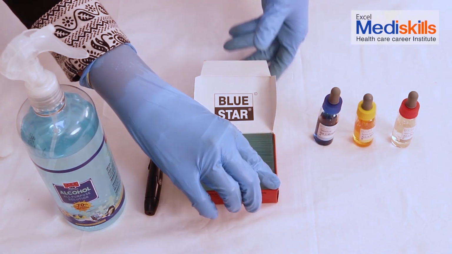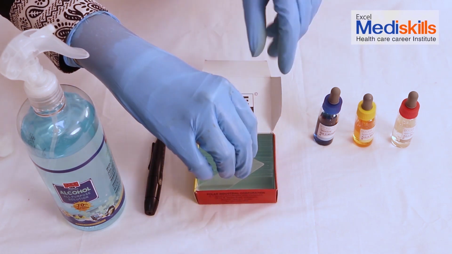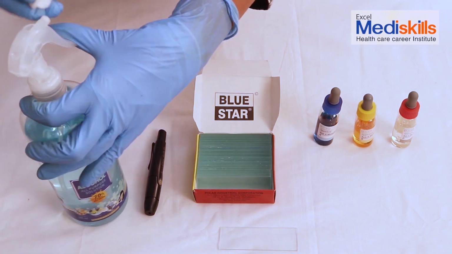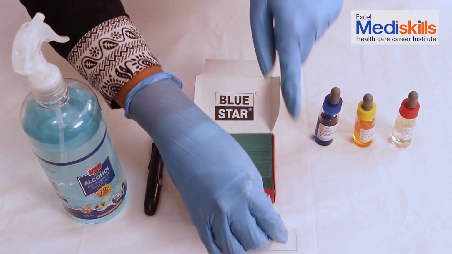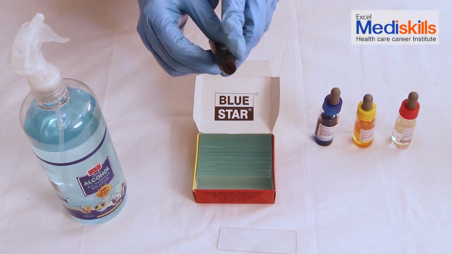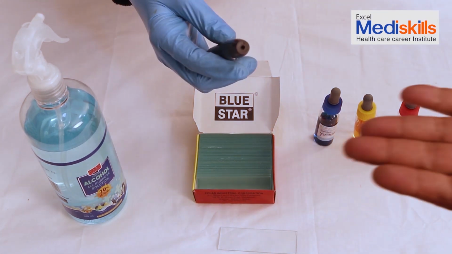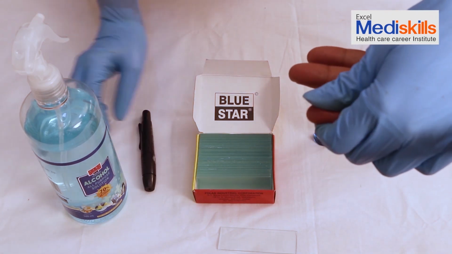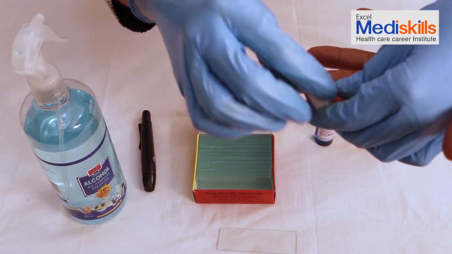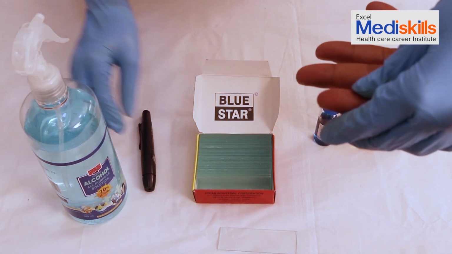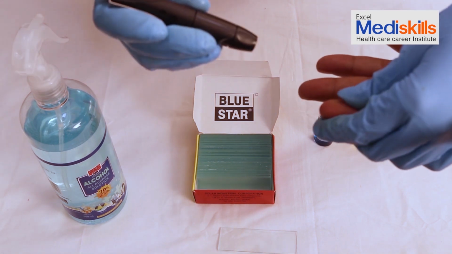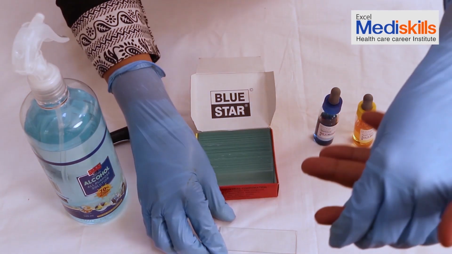In the second case, we again take a glass slide carefully. We again disinfect this with the help of this disinfectant like this. After that, we again take a new sterile needle and prick the patient's finger with this. Before that, of course, we have to disinfect or sterilize the patient's finger. In the next step, we press the finger and then prick that area.